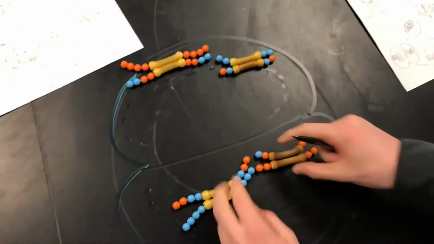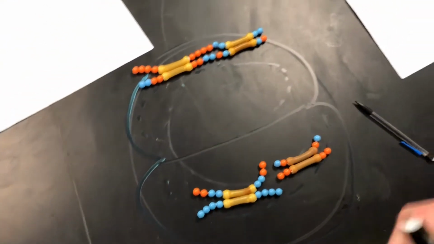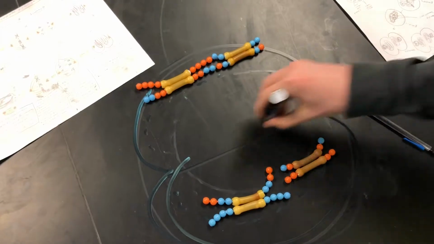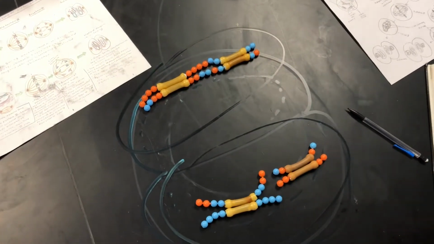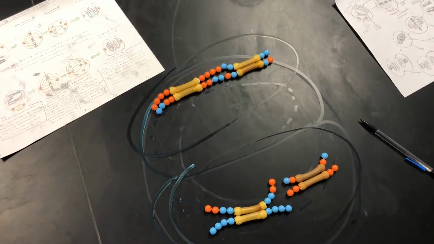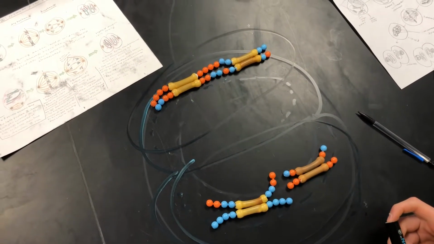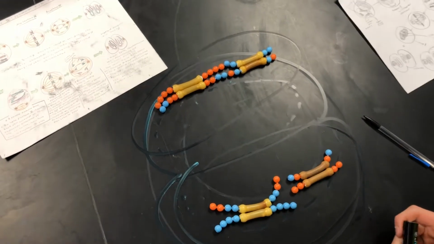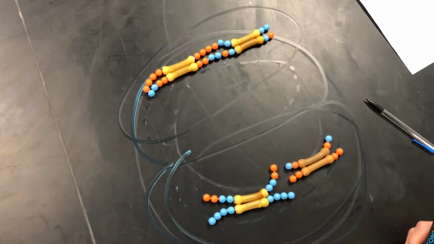Okay, so in prophase 2, there are two different haploid cells. Here, you can kind of see them. They're completely separate now. Both still have chromosomes with sister chromatids attached, but they're not genetically identical because the homologs have separated into the different cells, and the chromosomes won't duplicate again after this.